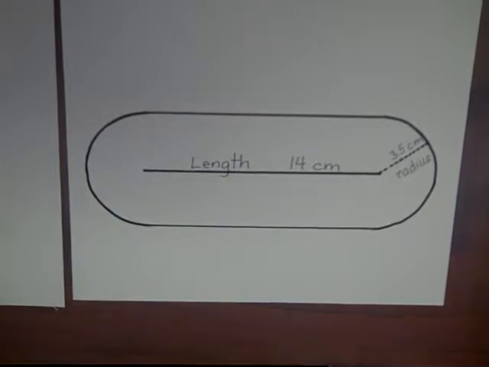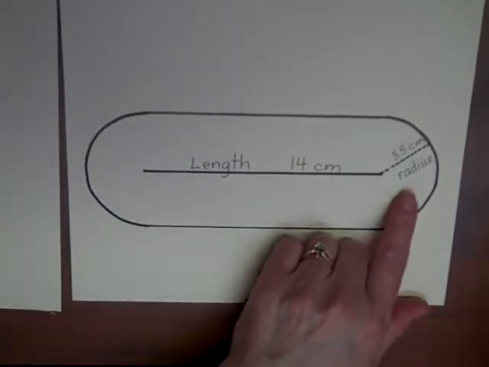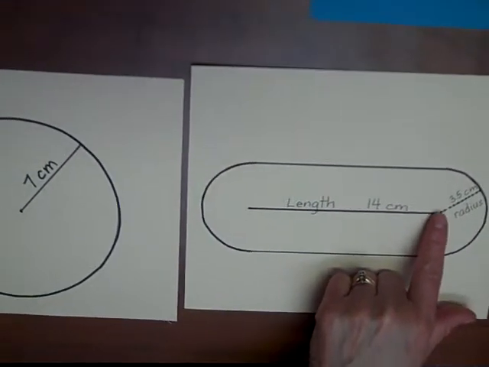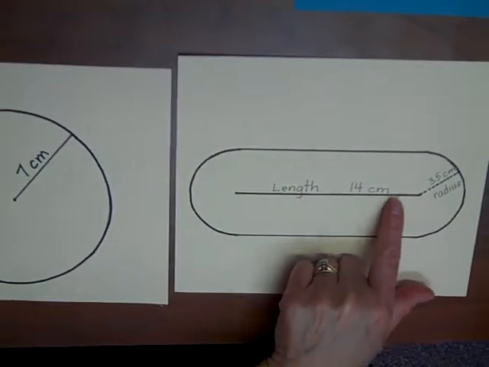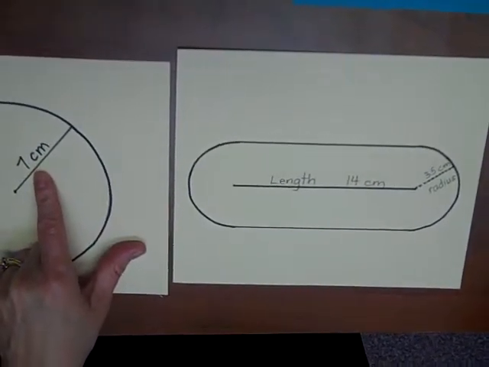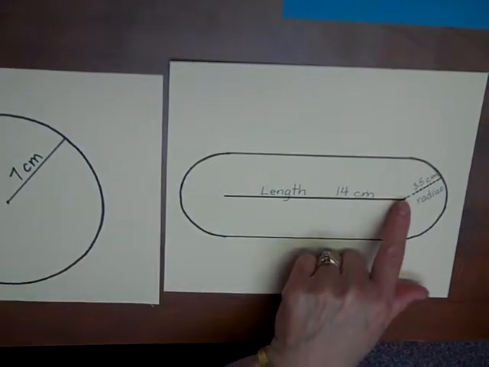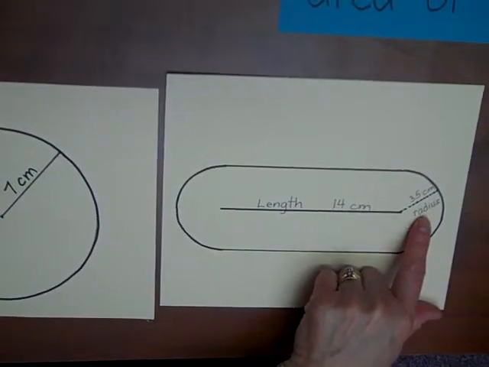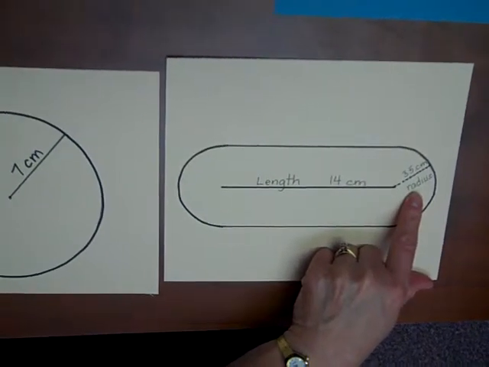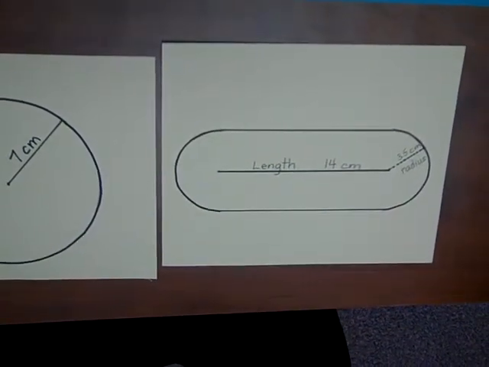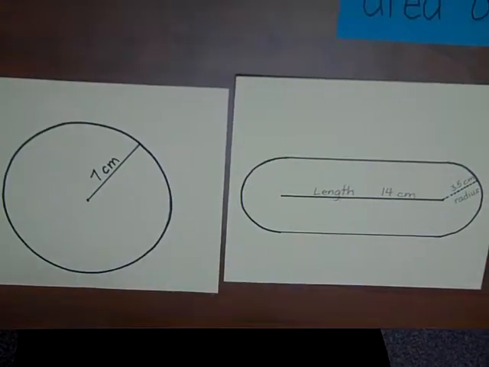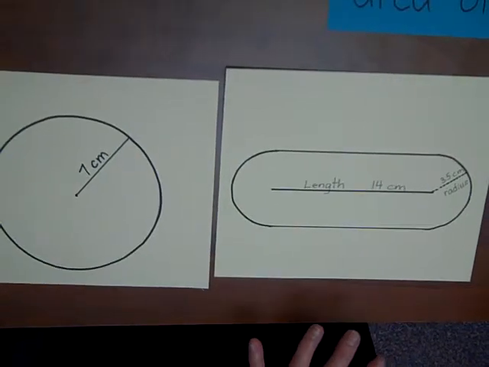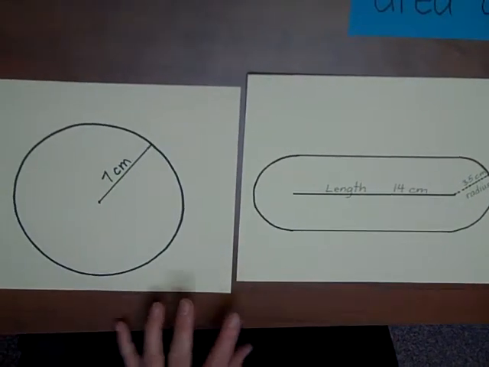Now you can pick other numbers. I just chose 7, and I've got 3.5. So it's going around a sliding rail that's twice as long as the original tether. Okay, so this one goes 14 centimeters on the straightaway, then it goes an arc, but it has a radius of 3.5. So we're going to invite the students to use a compass, to use rulers, whatever they need, and they're going to draw representations of who has the biggest area.